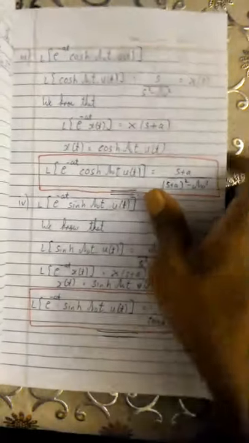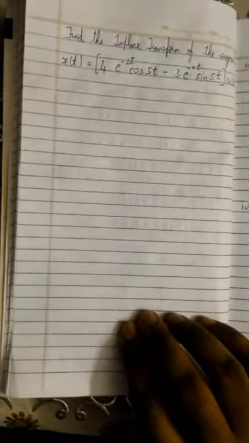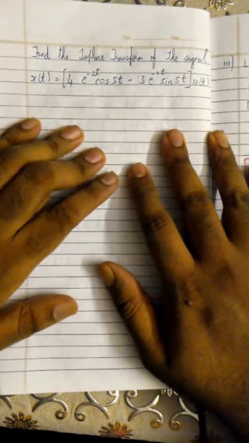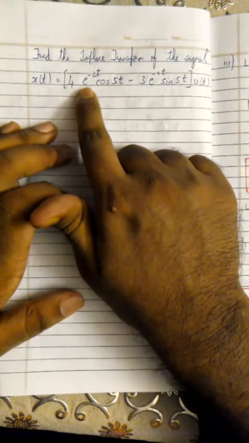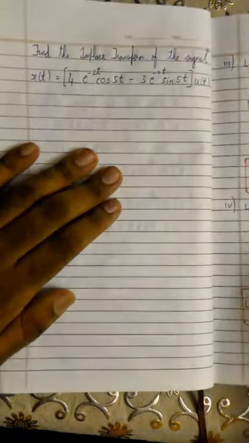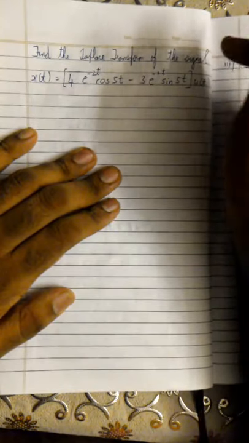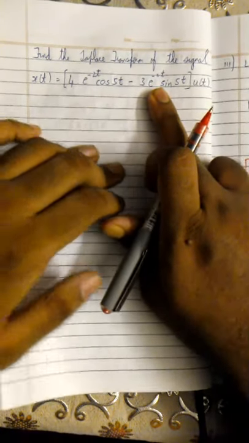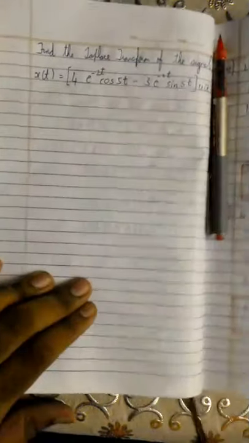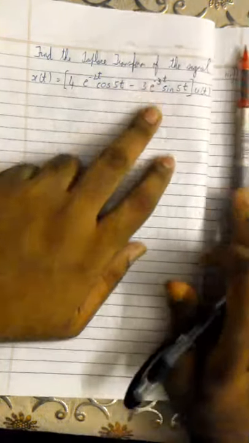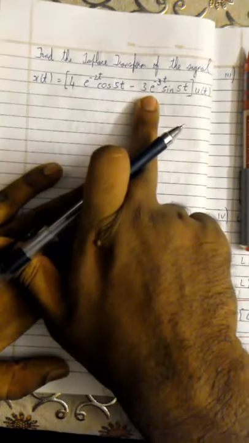Okay, let's do another problem using the frequency shifting theorem. Here in this case the question is, find the Laplace transform of 4 into e raised to minus 2t cos 5t minus 3 into e raised to minus 2t. Is it 2t, or I think I'll change the question, make it 3t. We don't need the same value. Okay, otherwise the question becomes more easy. So here it is 3 into e raised to minus 3t sin 5t into u of t.